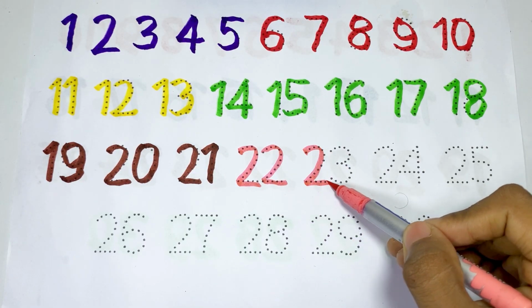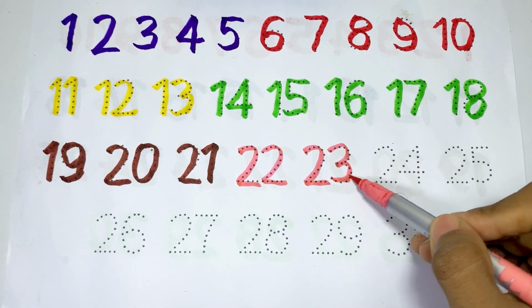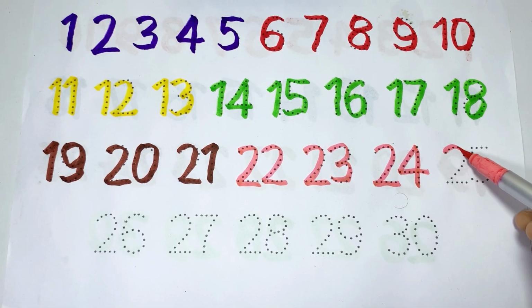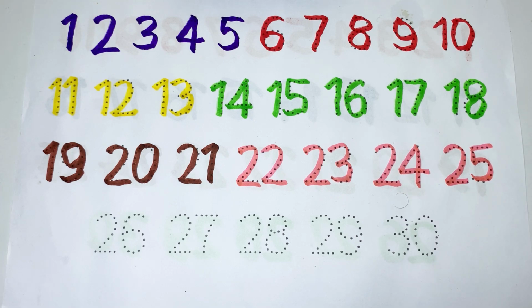22, 23, 24, 25. Kids, now you draw 26 and use blue color.